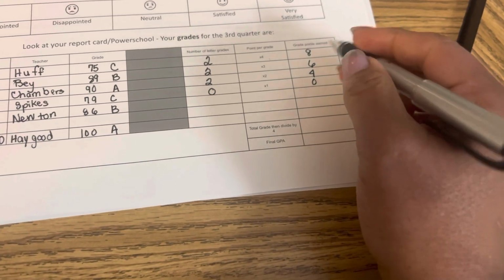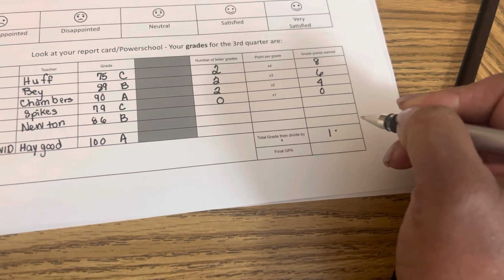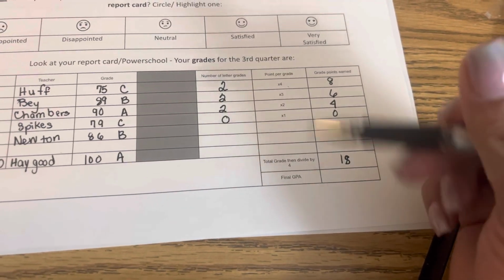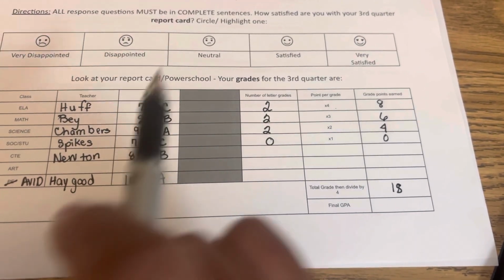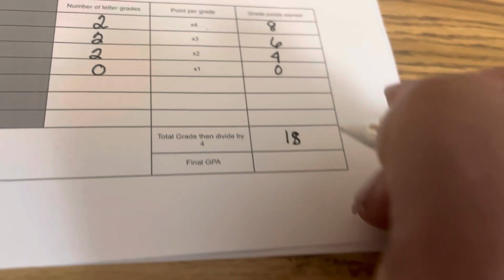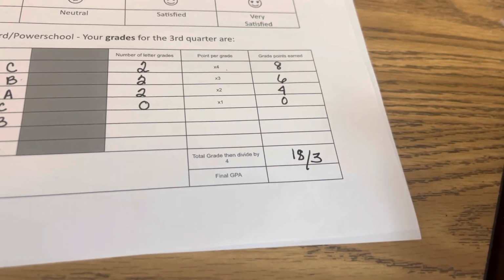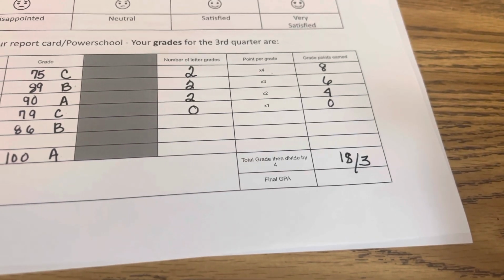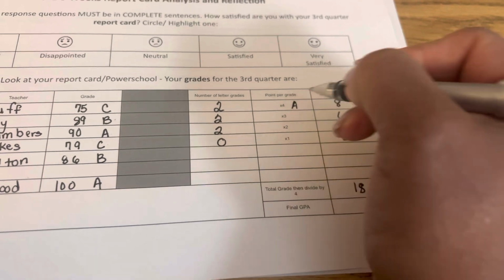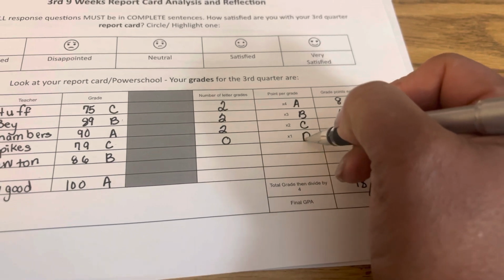That's 8, 6, 4, that's 18. We take this 18 and we divide it by how many grades we have. 1, 2, 3, 4, 5, 6. That's 6 grades. Teachers, you can push pause right now so they can make sure that they get this. Don't forget, the 4 is the A, 3s are B's, 2s are C's, and 1s are D's.